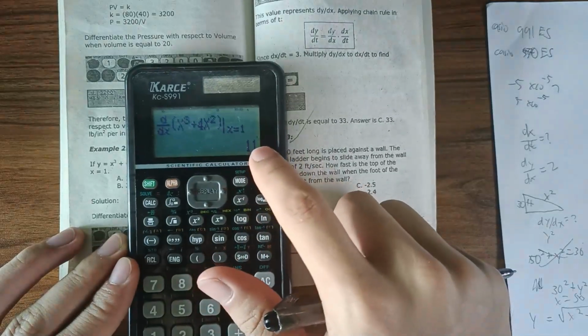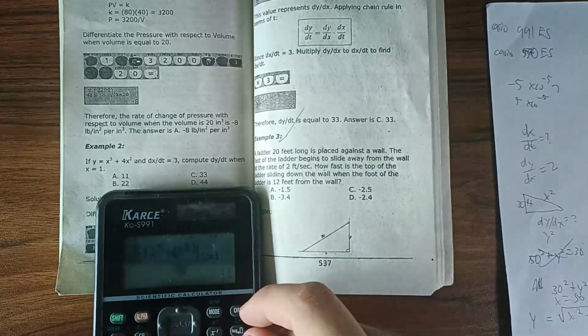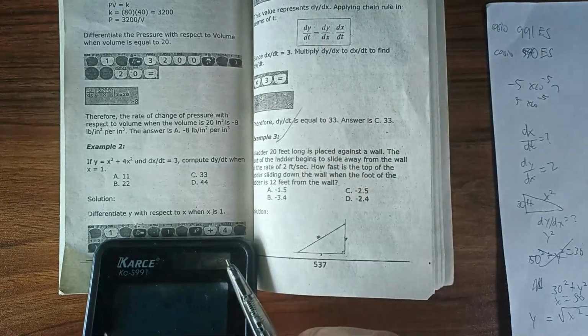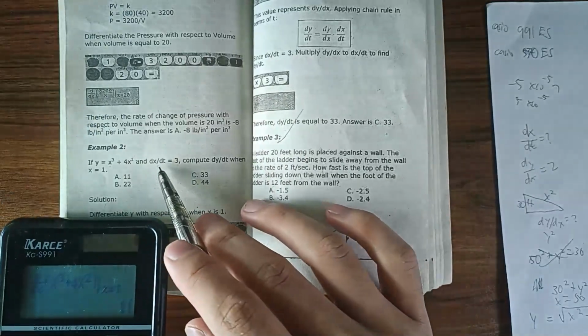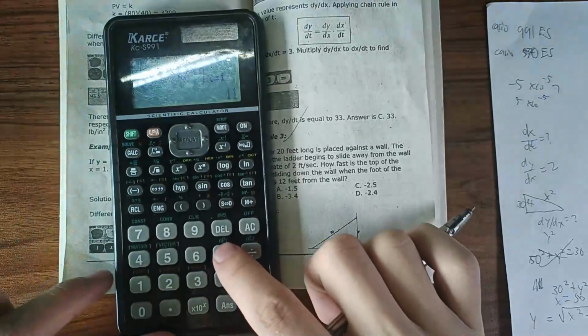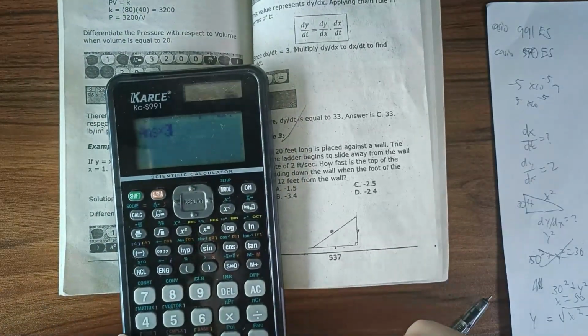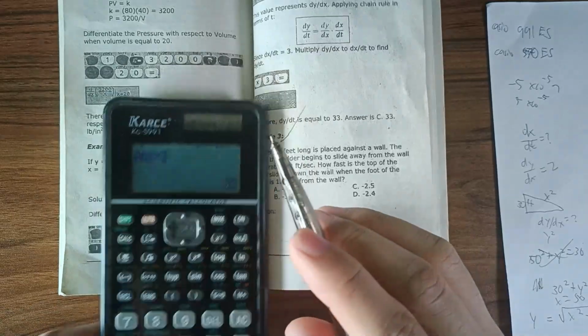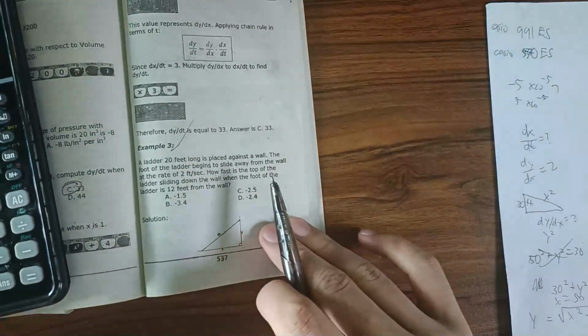Now we have our dy over dx. We will get dy over dt. We will simply multiply the dx over dt, which is given here, 3. Multiply by 3. Our answer is 33. Therefore, our answer is 33. Next problem.